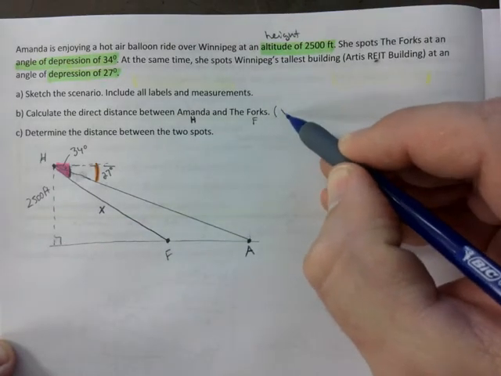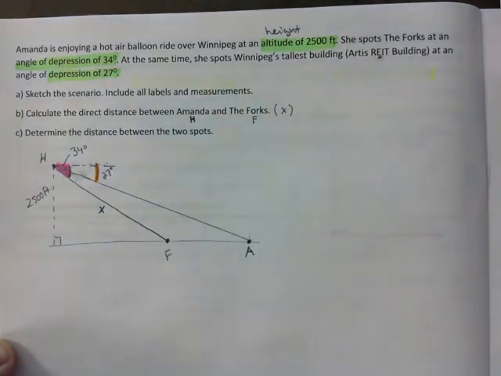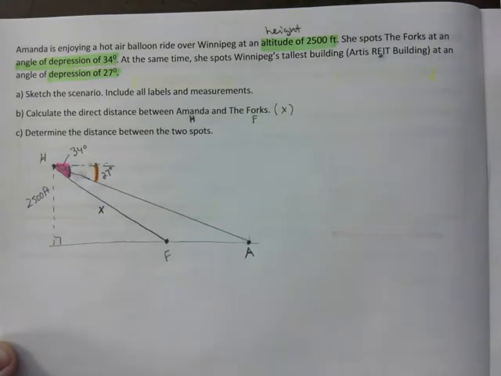We're going to put a little bracket here, saying, hey, they're asking us to figure out the distance between Amanda and the forks, the direct distance. So what can we do there? How is that possible to solve?